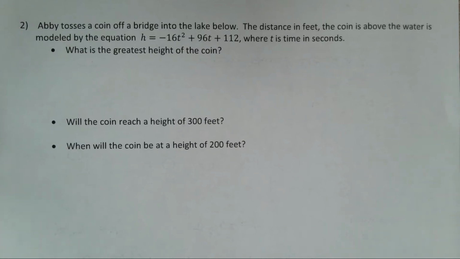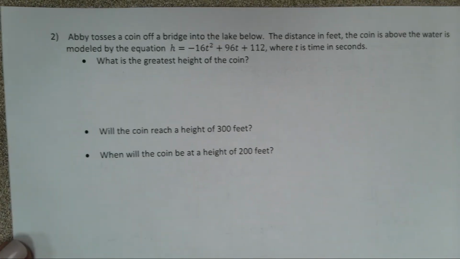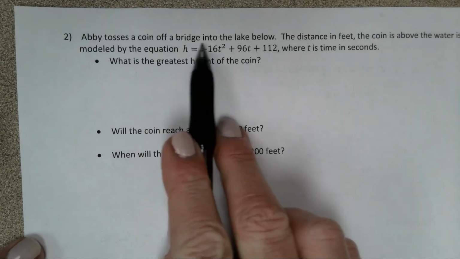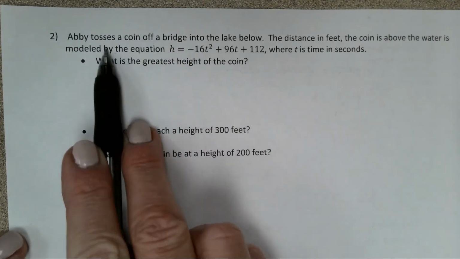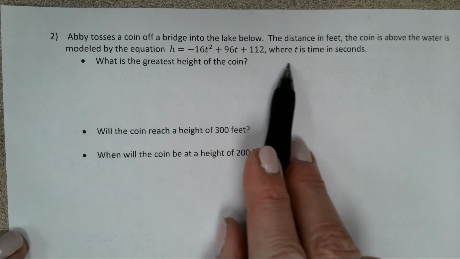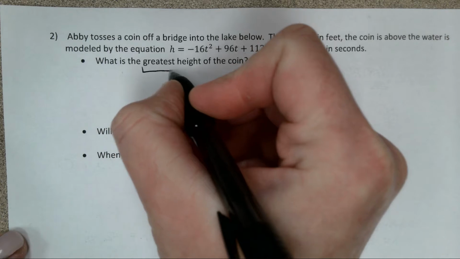Let's do another one where we will have to probably use the quadratic formula. So Abby's going to toss a coin off a bridge into the lake below. The distance in feet is modeled by this equation. What is the greatest height of the coin?